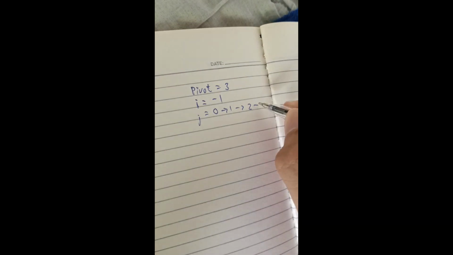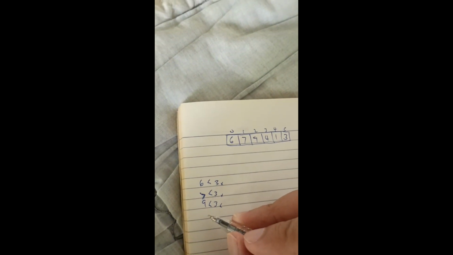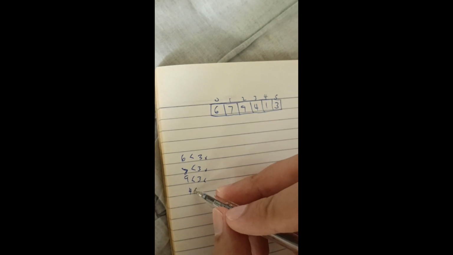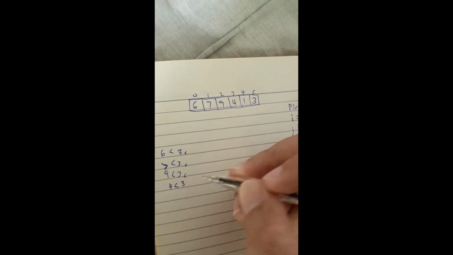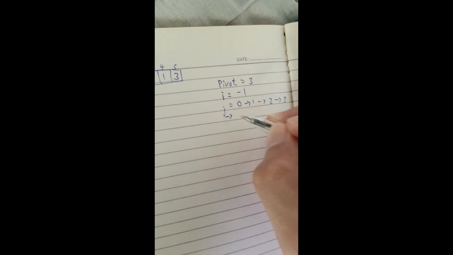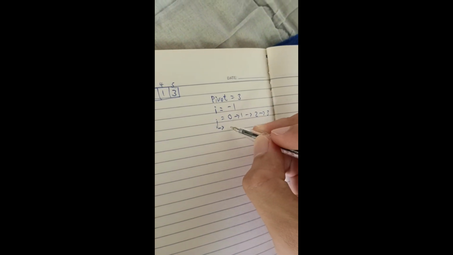No. Then increment j again, j will become 3. And then 4 is less than our pivot, which is 3? False again. Then increment again, j will become 4.